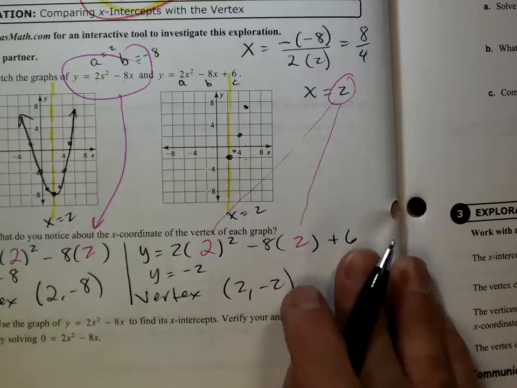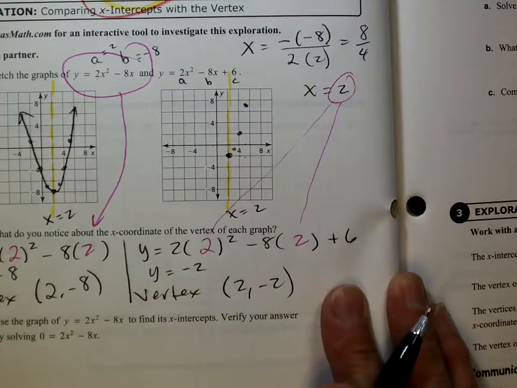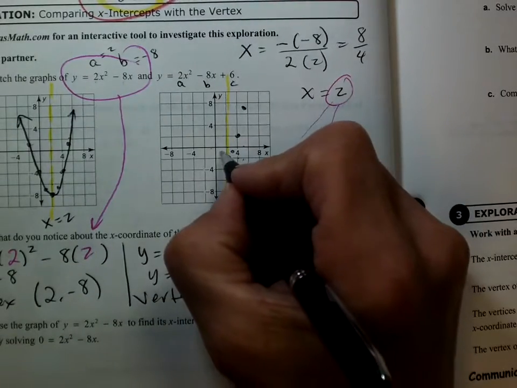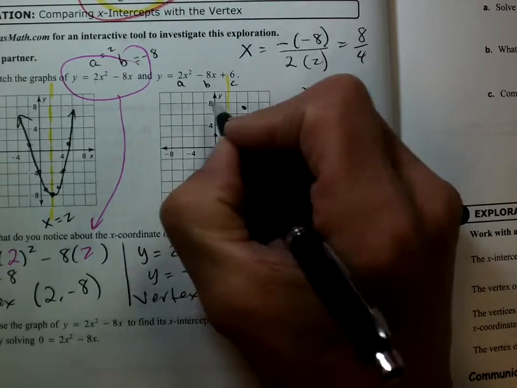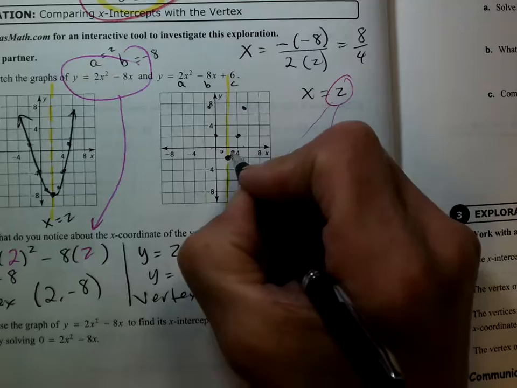I know that I have points on the other side of the line of symmetry. So I'll have another point here, here, and here. I'm just going to draw in my parabola.